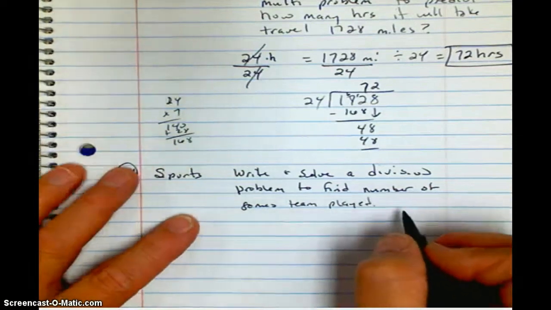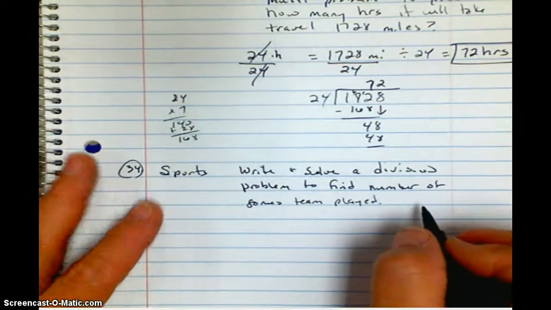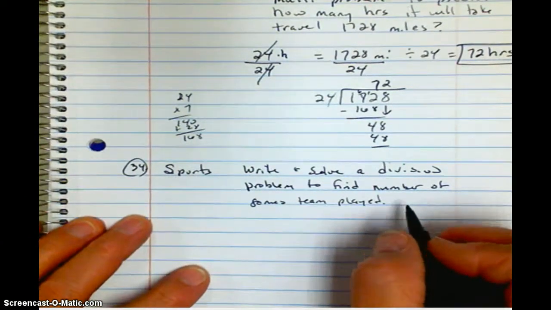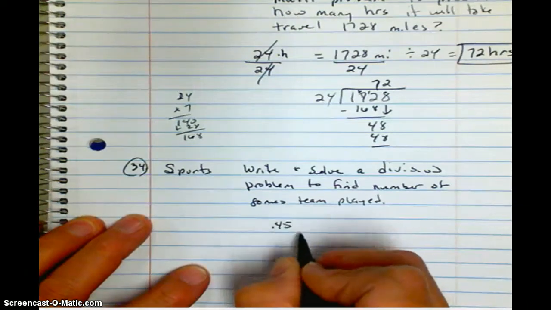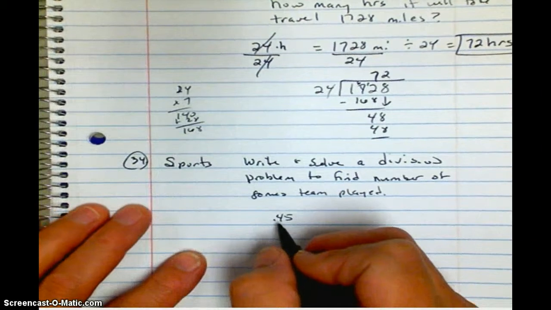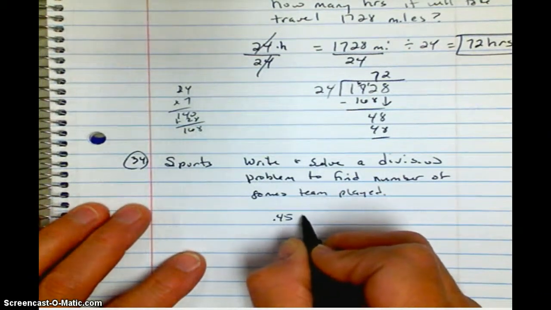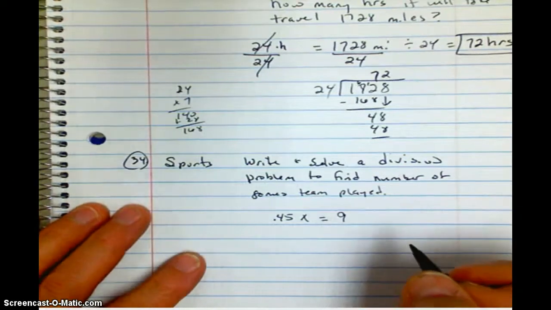We know they won 45%. We don't know what that number of games is. So we're going to say 45% is written like that, 0.45, times x is going to be equal to 9 games, since they won 9 games.